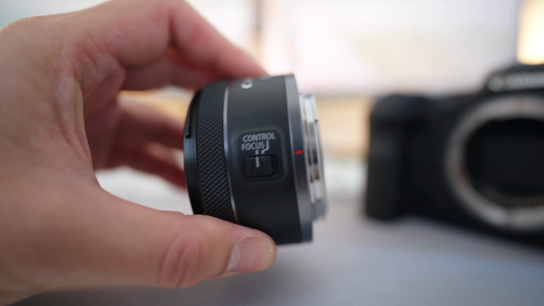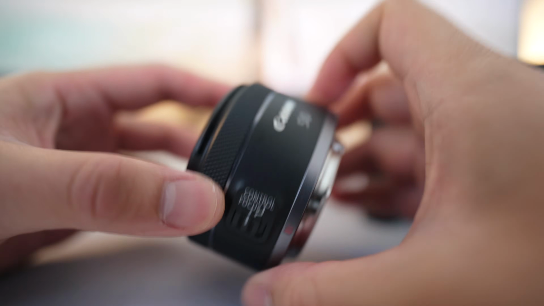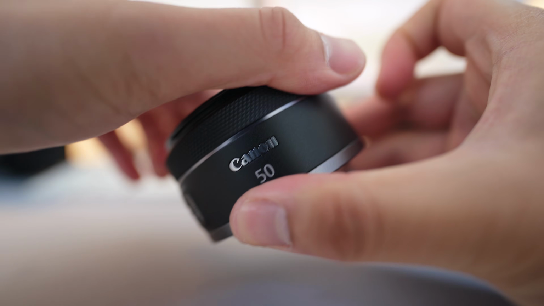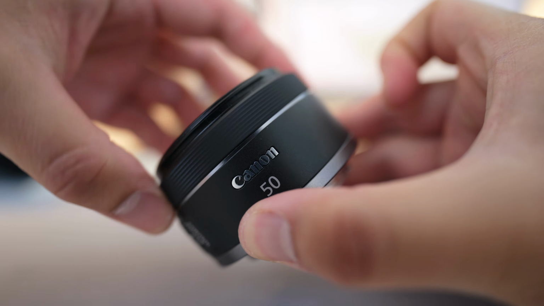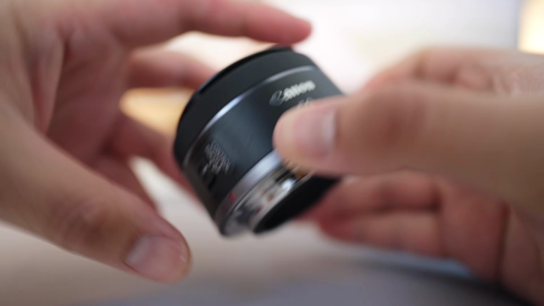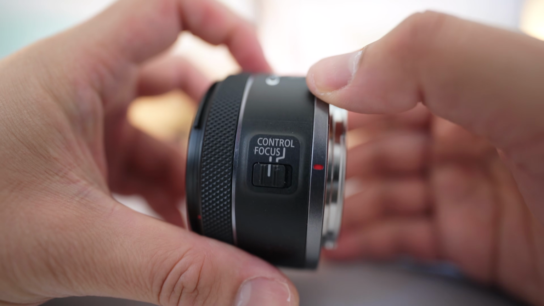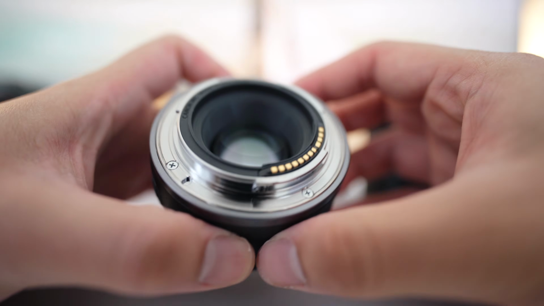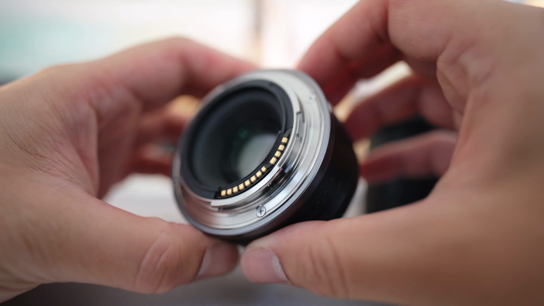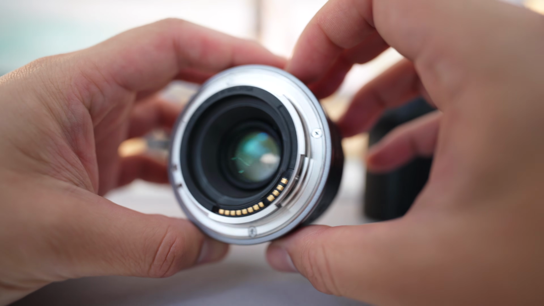So this lens, if you already have an R to EF adapter, and if you just want the cheapest alternative, or the cheapest 50mm f1.8 as possible, then I would say the Canon EF counterpart, the 50 1.8, would be a much better choice than this particular lens, because with that lens you will still save a little bit of money.